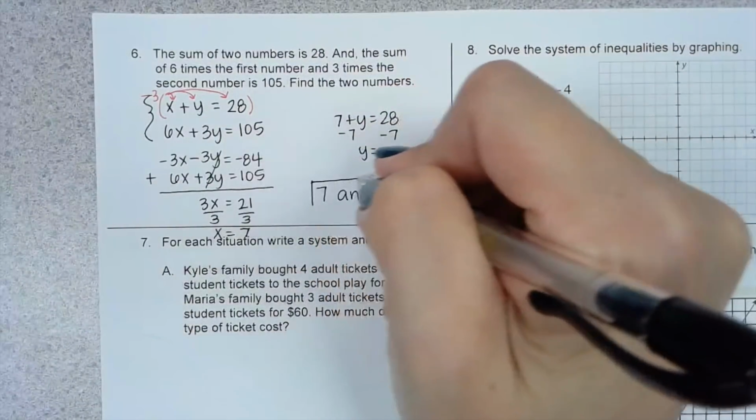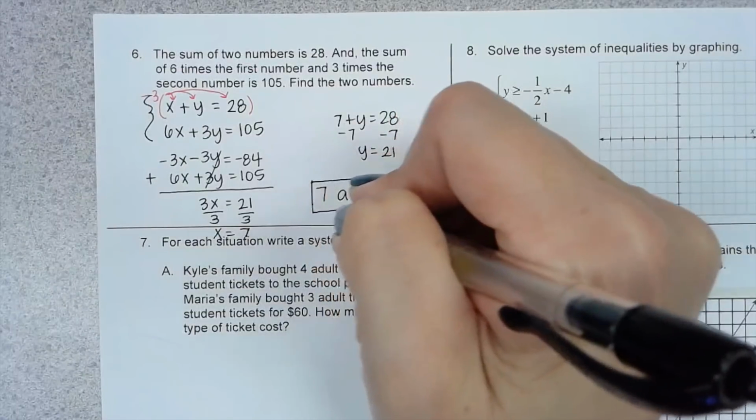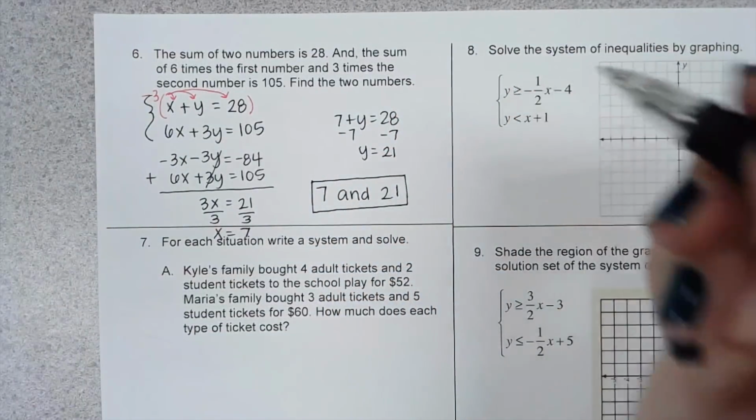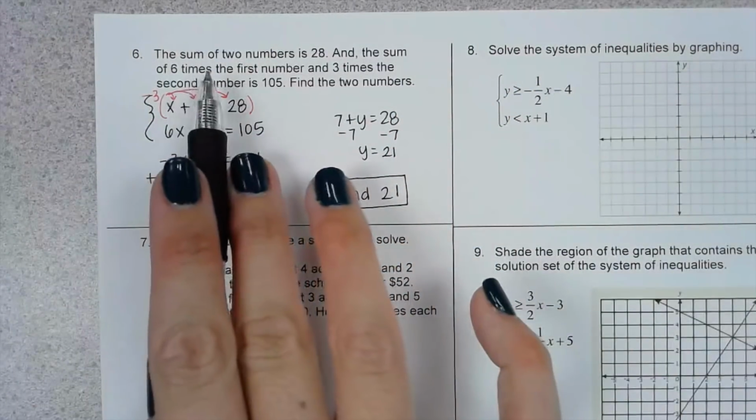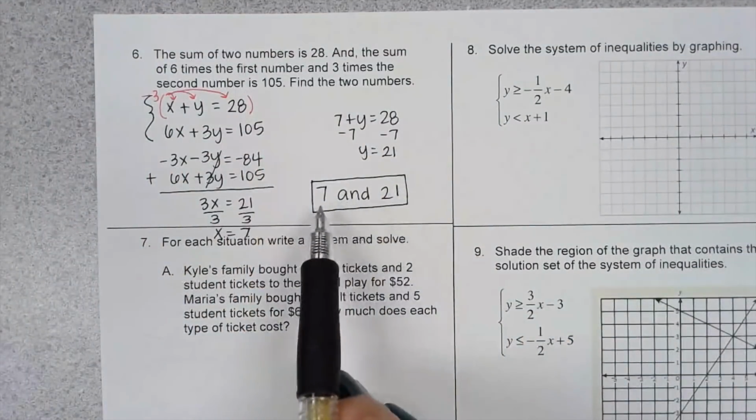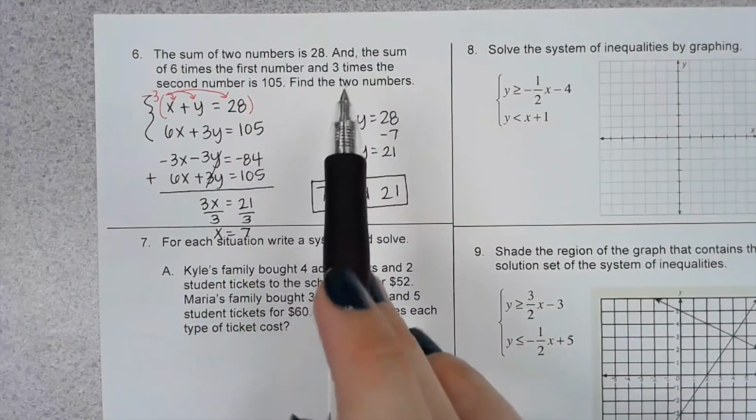When you finish solving a question like this, it doesn't hurt, if you have time, to go back and see if it makes sense. When you add the two numbers up, you get 28. And so 7 plus 21 gives you 28, so that's good that that works.